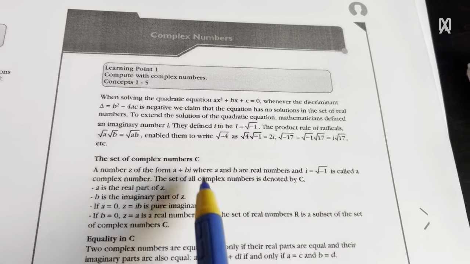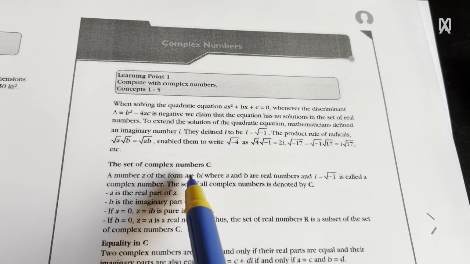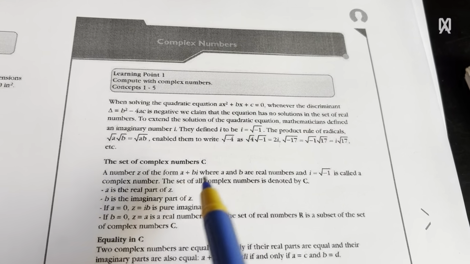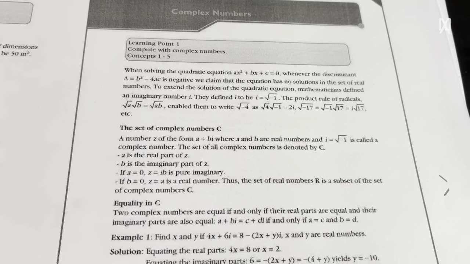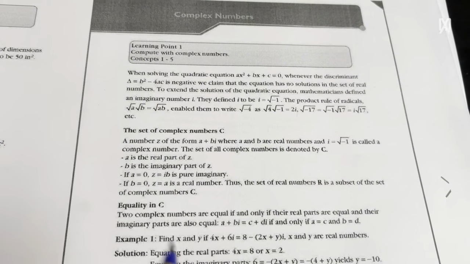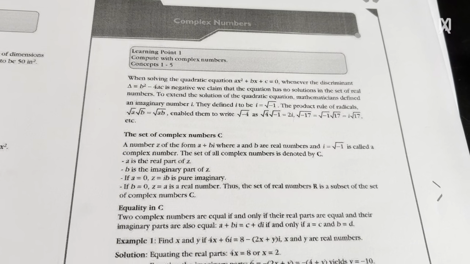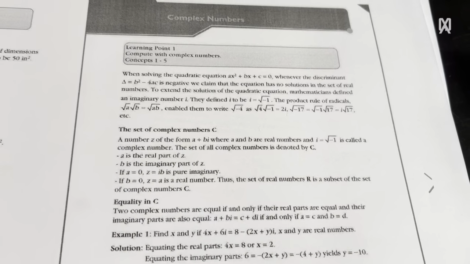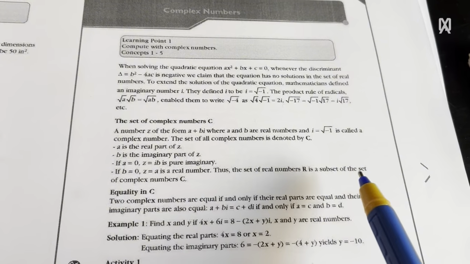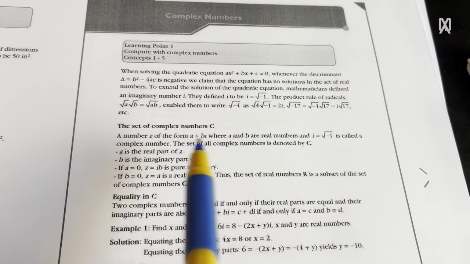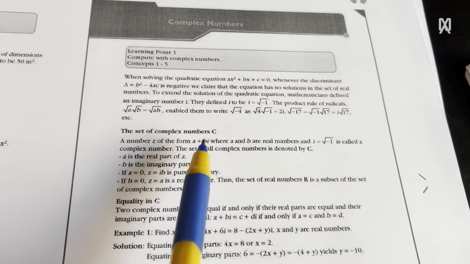Any complex number c is denoted as a plus bi, where a is the real part of the number and b is the imaginary part. If a is 0, your solution is purely imaginary. If b is 0, your solution is a real number. This is why the set of real numbers is a subset of the complex numbers: if your imaginary part is 0, your answer will be a real number.